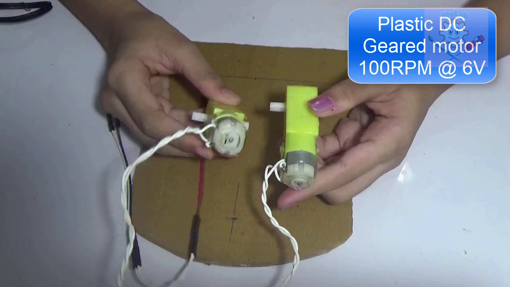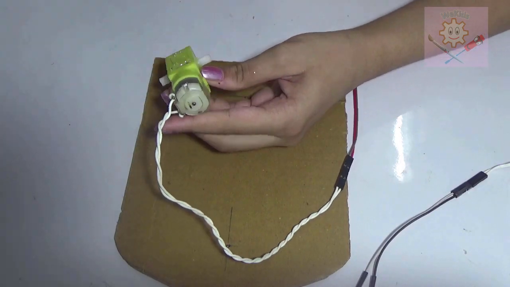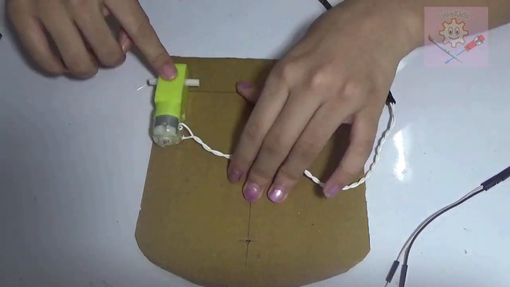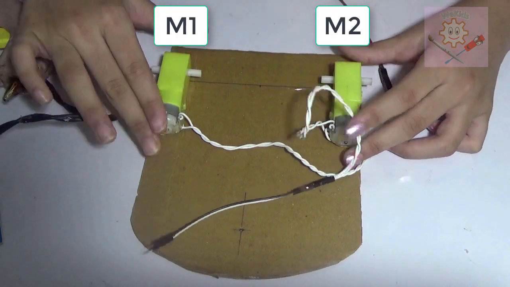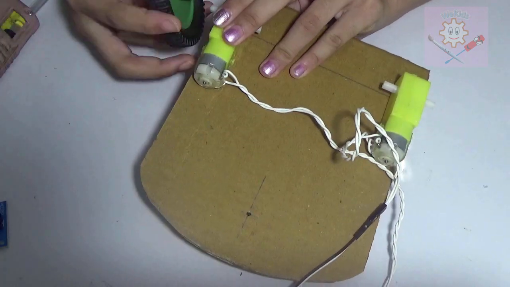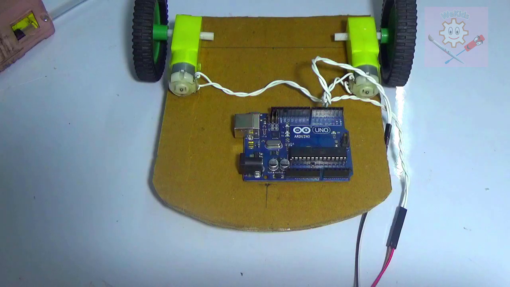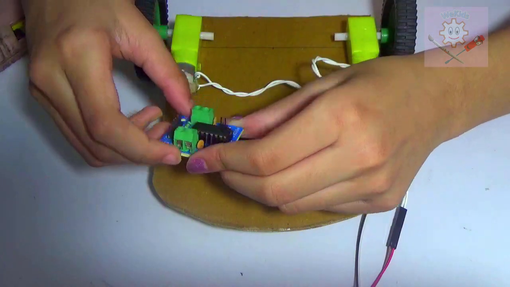Cut a cardboard of 15 by 18 cm. Take two plastic DC geared motors and stick both these motors with hot glue. I have made a motor 1 and motor 2. In the back side, stick a roller wheel. Now connect two wheels. Now take the Arduino UNO and the motor driver.